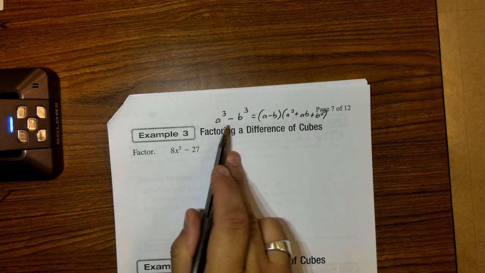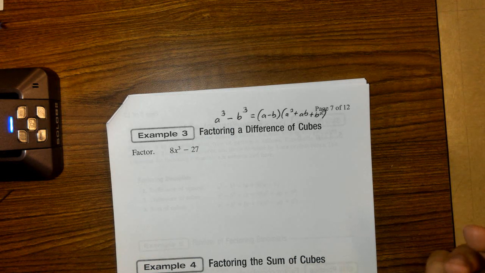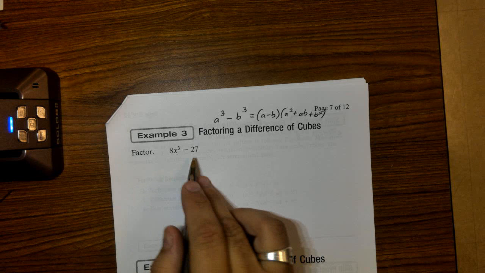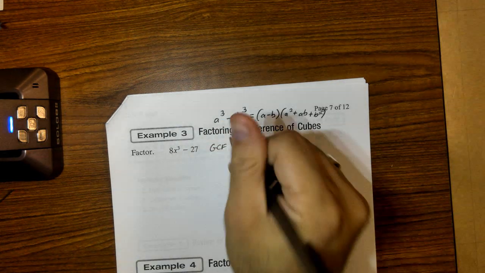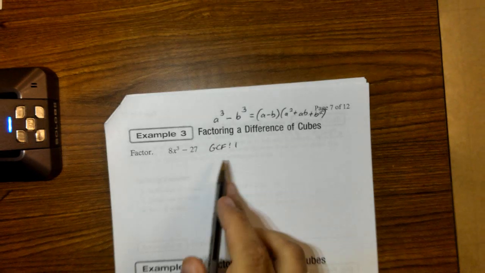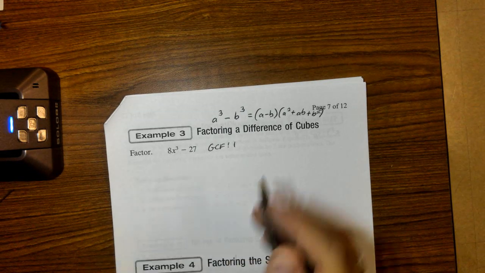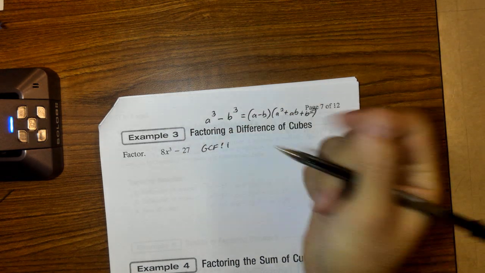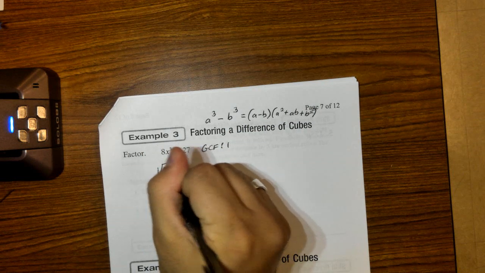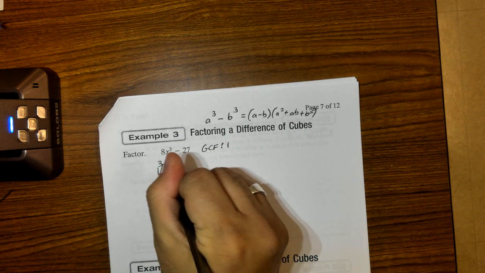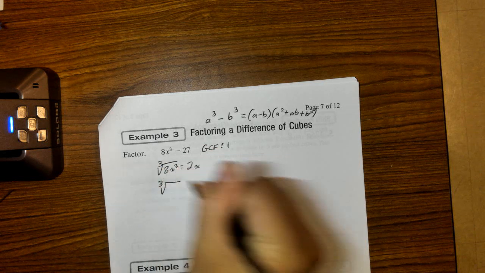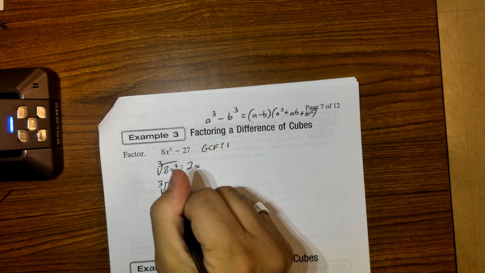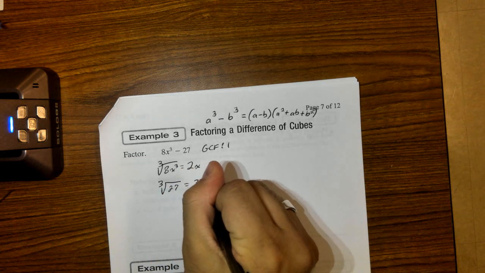8x cubed is a perfect cube, 27 is a perfect cube, and before we get into that, always identify the GCF. So the GCF is actually 1. So now we can go straight into factoring the difference of cubes. So we verify the cube root of 8x cubed is 2x. The cube root of 27 is 3.